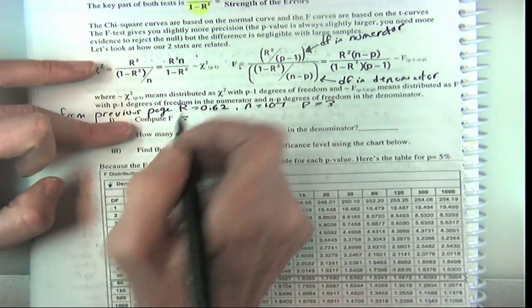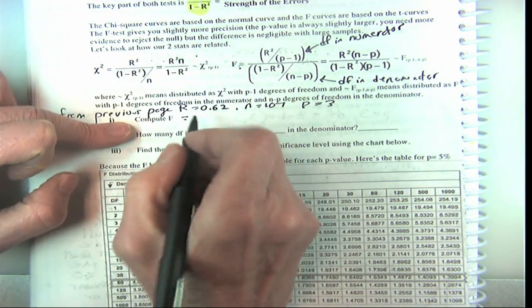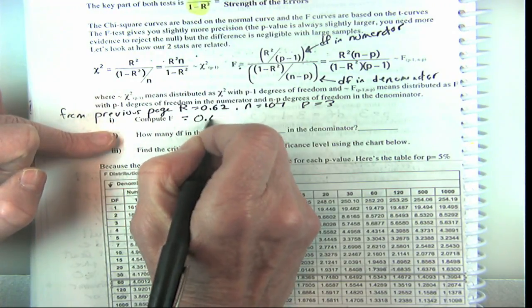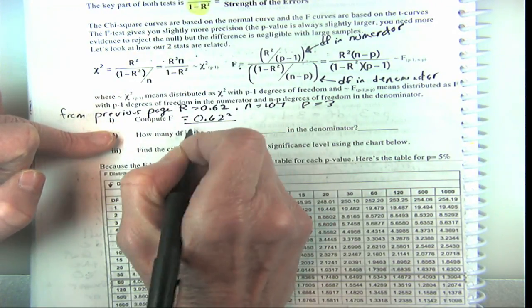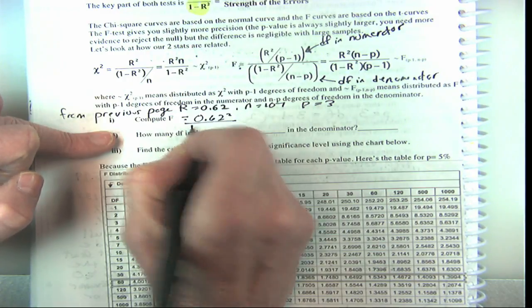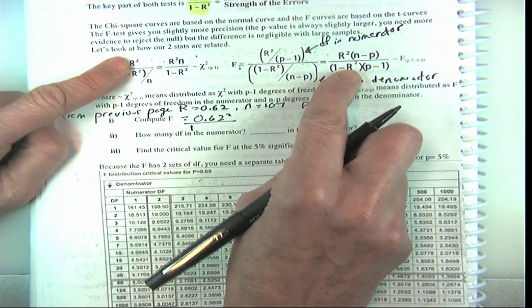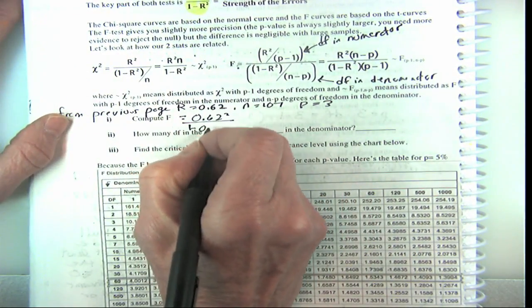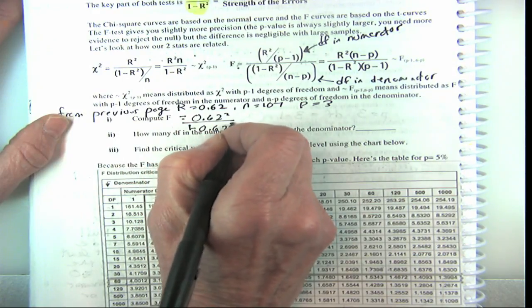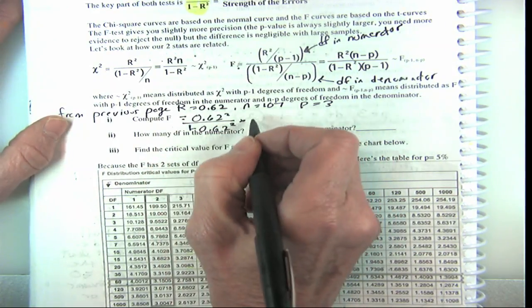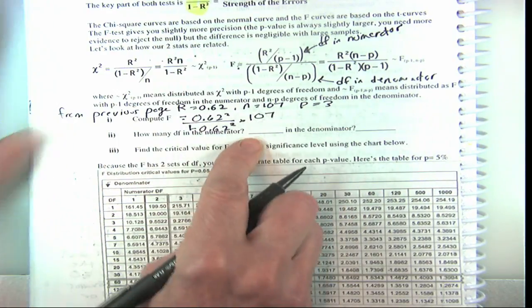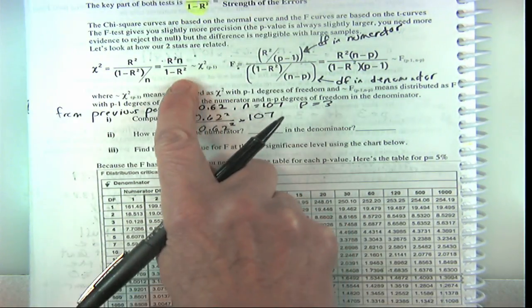Okay, so we're going to do exactly what we did before. For the chi-squared, we said r squared over 1 minus r squared. This part is the same. And then for the chi-squared, we multiplied by n, and we stopped. That was really easy. That's where we are right here.